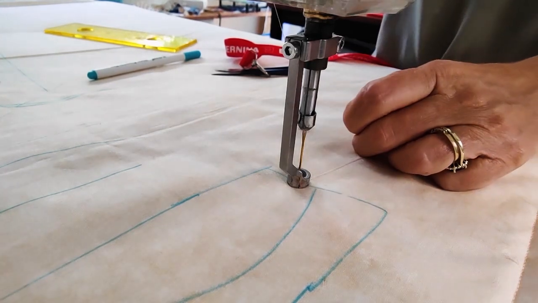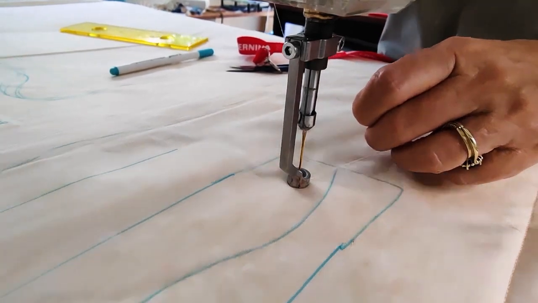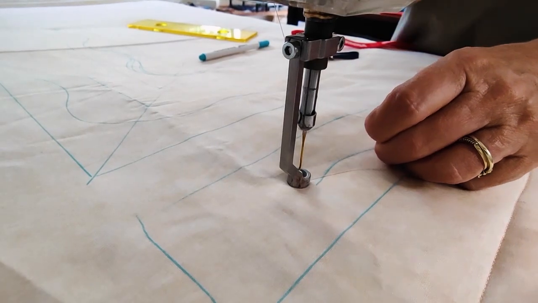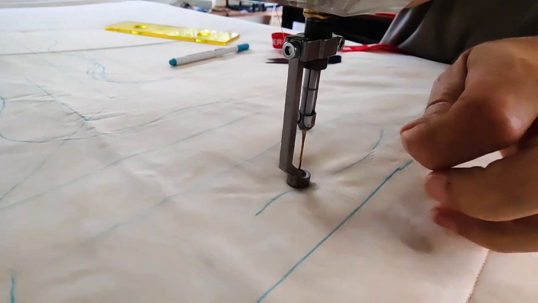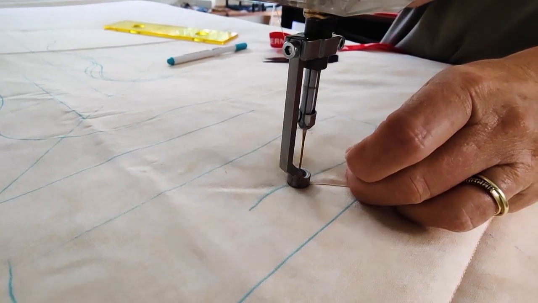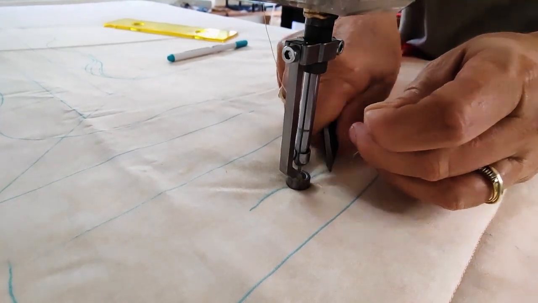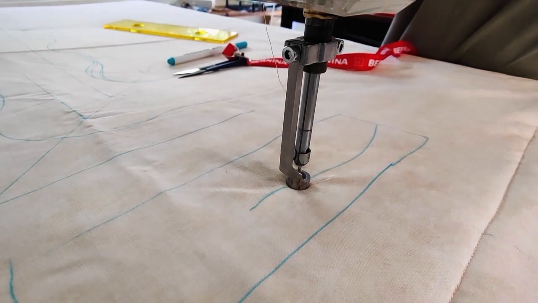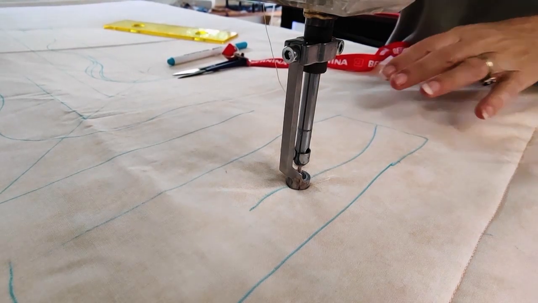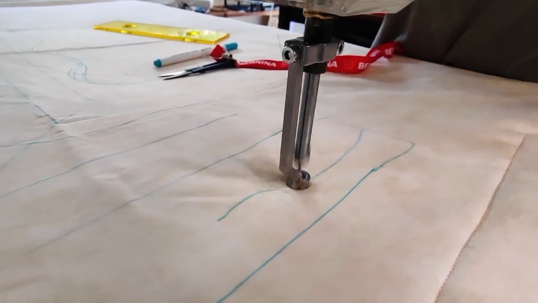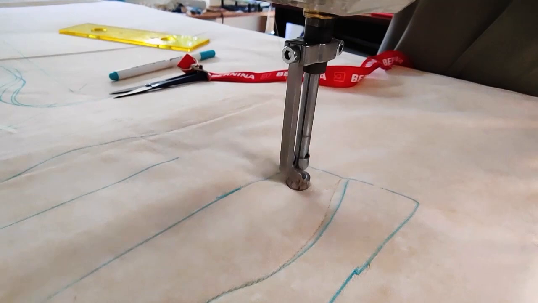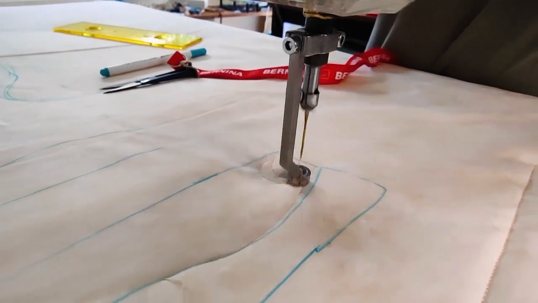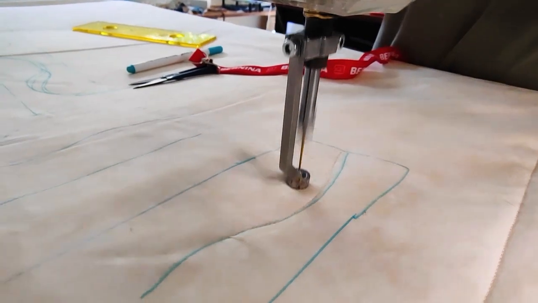Okay, so the first feather I'm going to show you is what I call the hook feather. So I'm just going to come up here and do a nice gentle curve to start off with, lock those stitches off. And then we're going to travel down the spine and create our first hook.